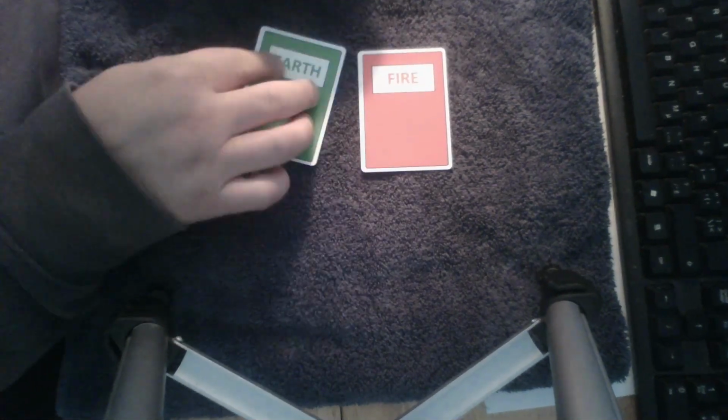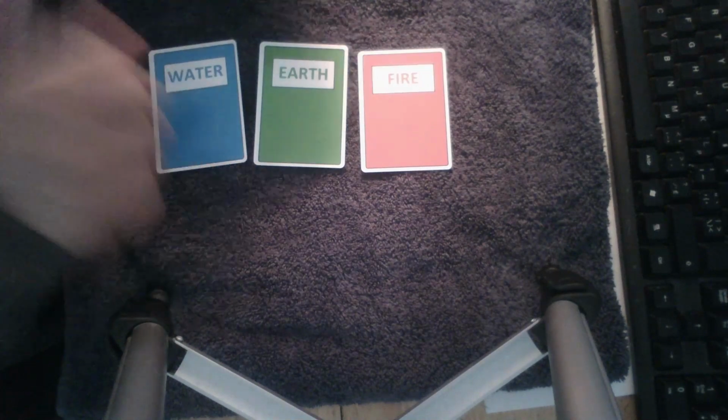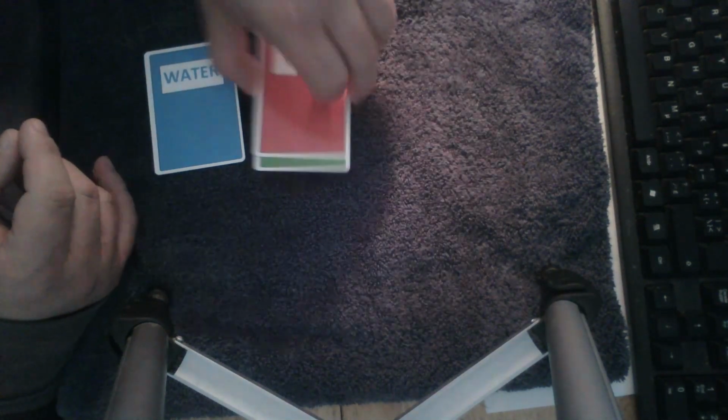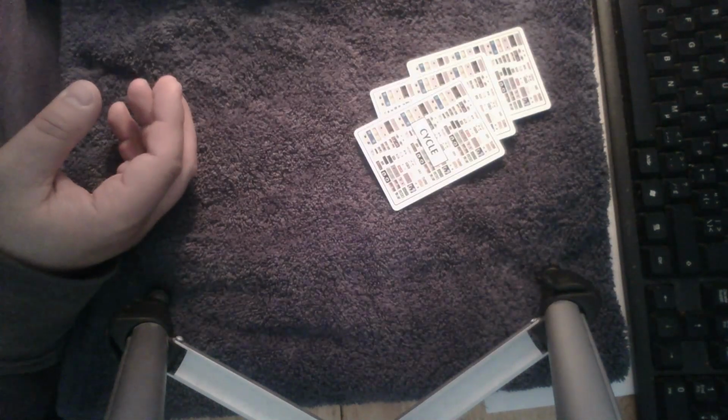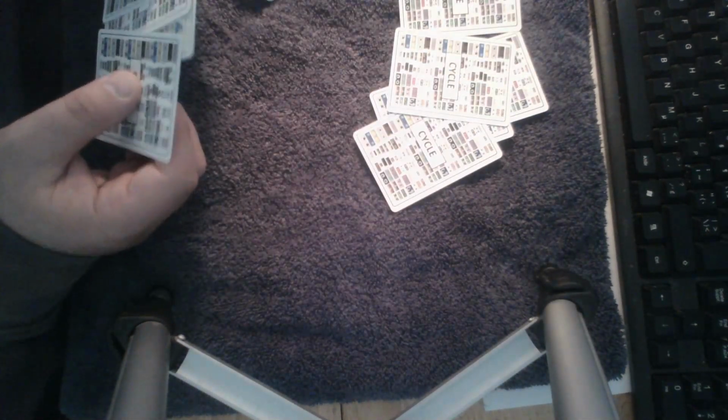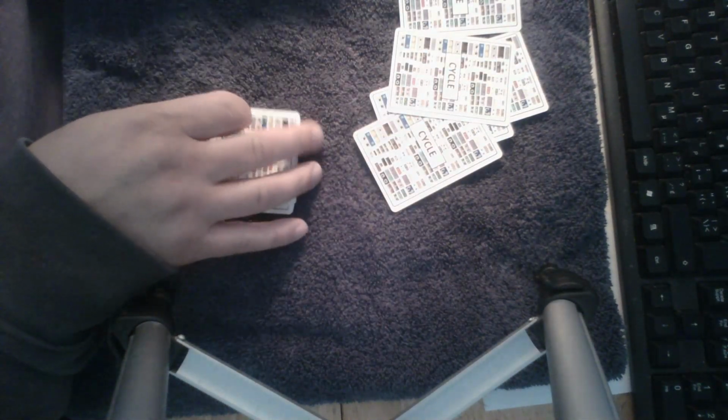And those are for my solitaire. So this one's called Cycle. So this one basically has fire, earth, and water, and you play with 2 players. So you shuffle, you put 5 cards in one person's hand, and 5 cards in another person's hand. So 5 cards versus 5 cards.